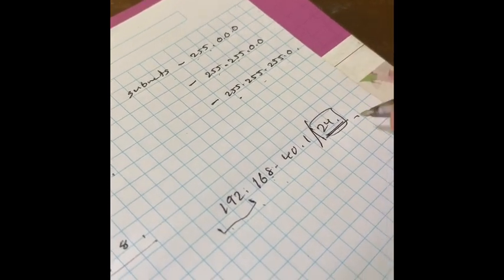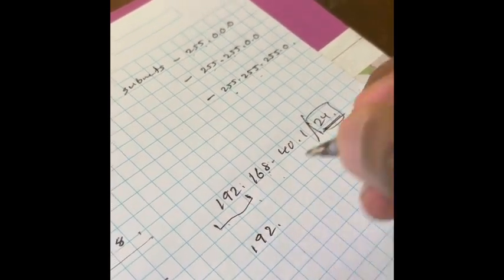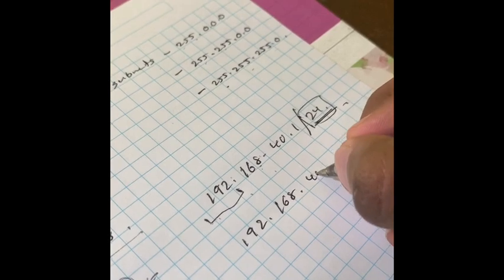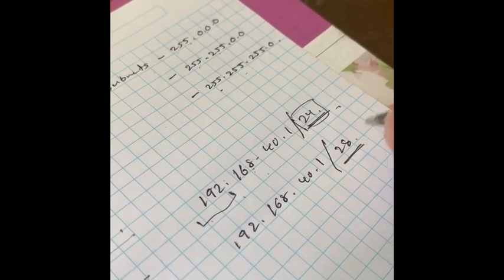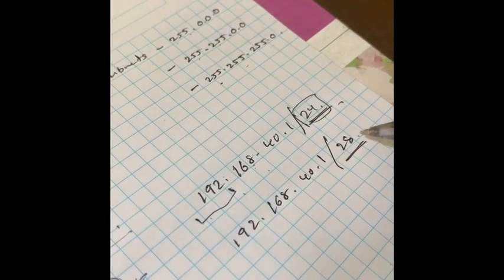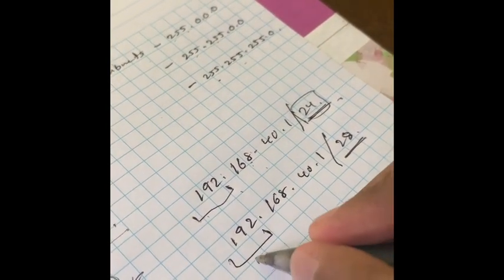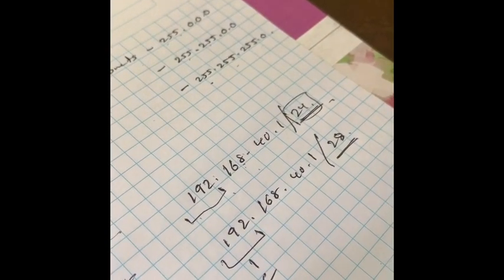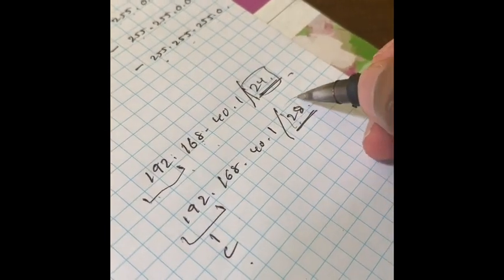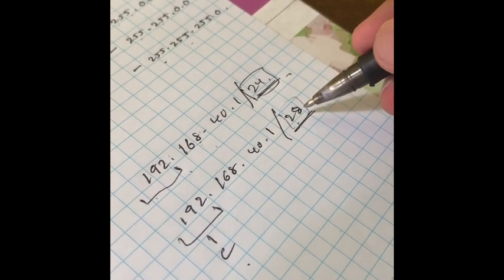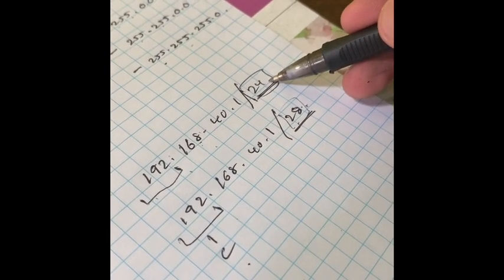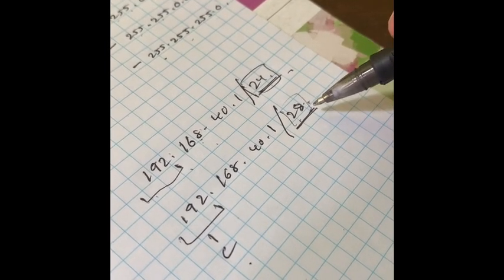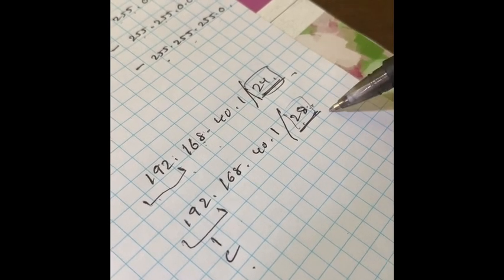Now if we were to subnet it, let's say 192.168.40.1 slash 28, if this was given to you, you can see from the first octet that it's a class C IP address, and from the slash notation that it's not the default value of class C IP addresses, so in fact this has been subnetted.